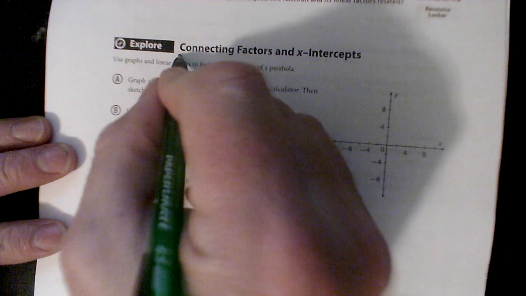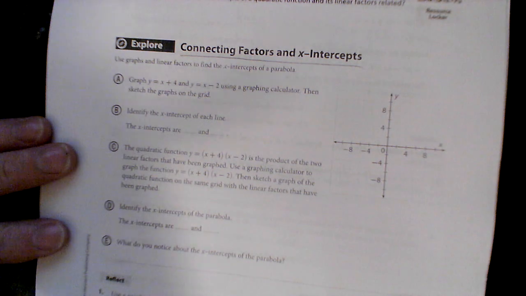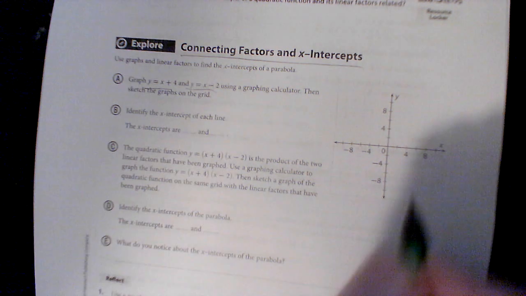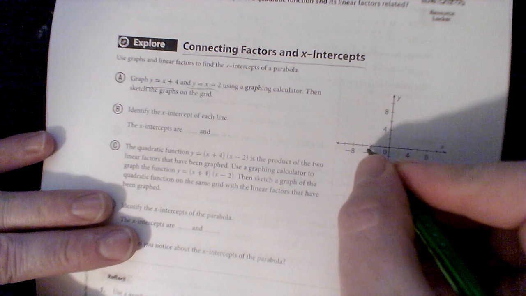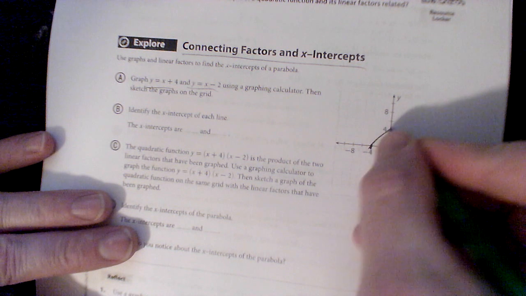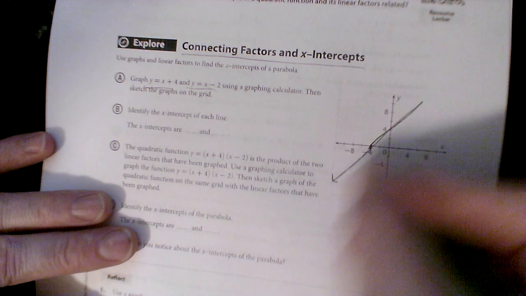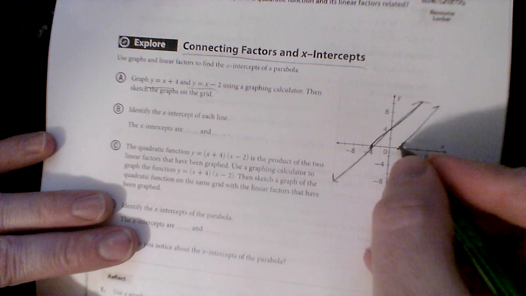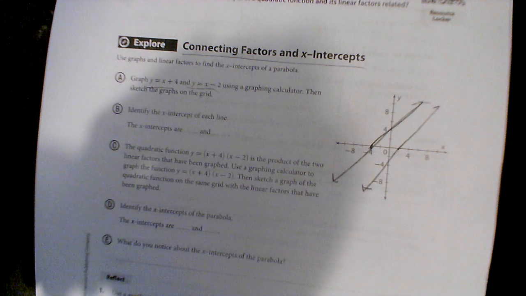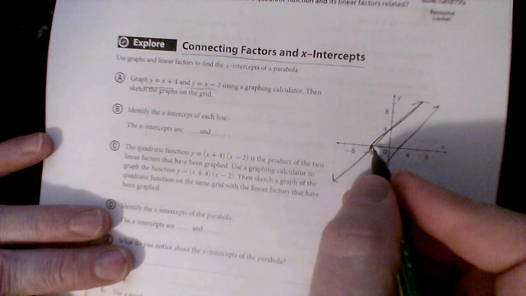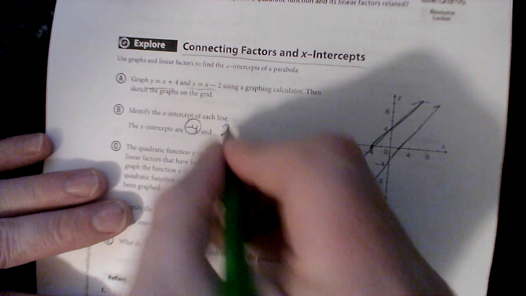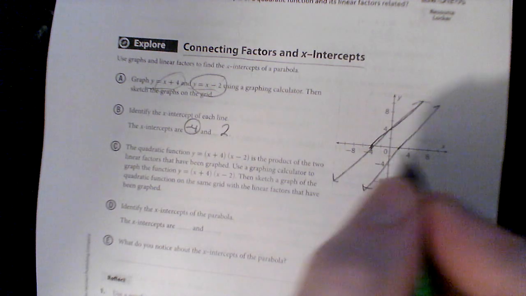Alright, we're going to do something called connecting factors with x-intercepts. Graph y equals x plus 4 and y equals x minus 2 using a graphing calculator, then sketch the graph. X plus 4 is going to cross right here at -4 when you graph it. And x minus 2 is going to cross right here at +2 when you graph it. Alright. The x-intercepts are going to be -4 and +2. Whatever would make these guys equal 0.